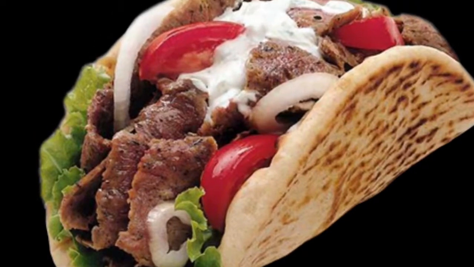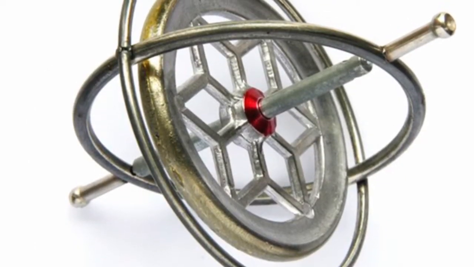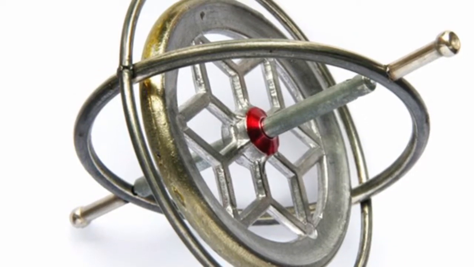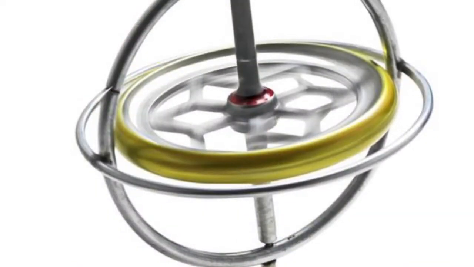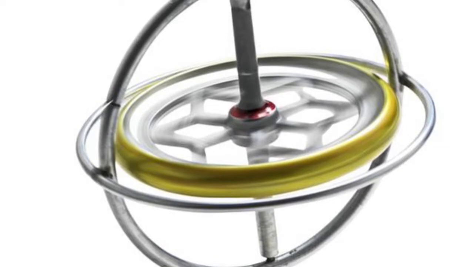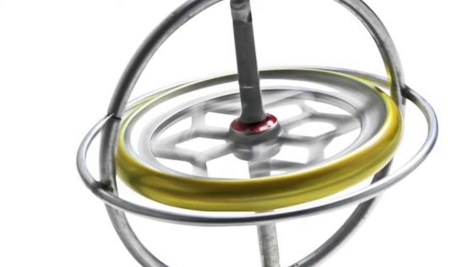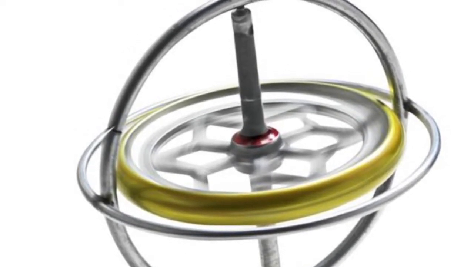Today we will be discussing the topic of gyroscopes. A gyroscope is a wheel with most of its mass along the outermost rim that under ordinary circumstances acts like any other object until it starts to spin, which causes the system to conserve angular momentum, making it resist motion along some axes.